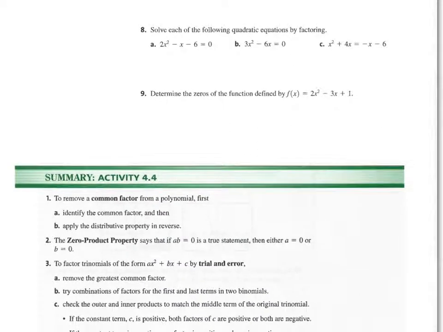Okay, so solve each of these by factoring. All right, so we're going to look for the GCF in each one first. Okay, the A and B are both set to 0 at the beginning, so we're all set for those. So check for the GCF. That first A, there's nothing that's common to all three of them, so I can't pull out a GCF. I'm going to start right here. I'm going to leave it equal 0.